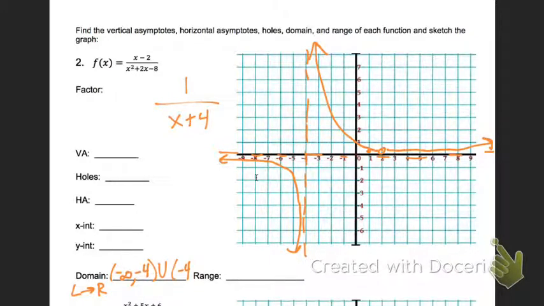There's a hole at 2. Then I stop, union, then I start again at 2 and go to infinity. So I stop for discontinuities, which means breaks, vertical asymptotes, or holes.